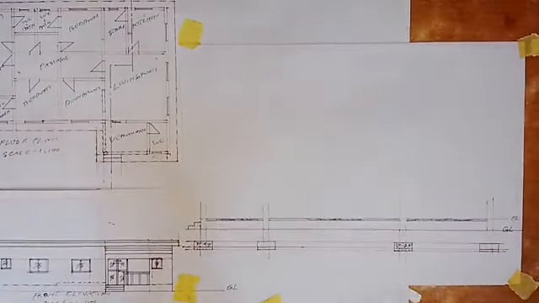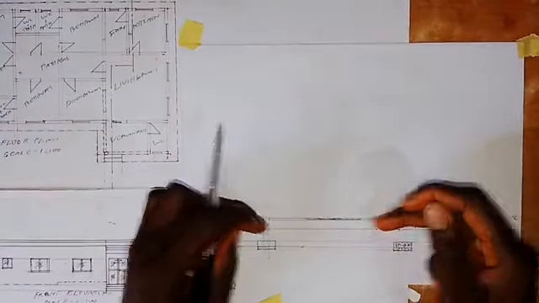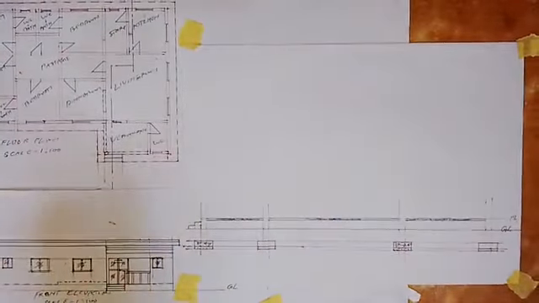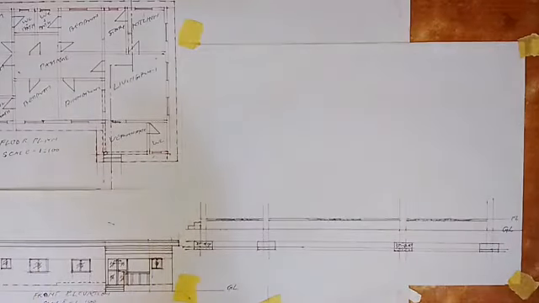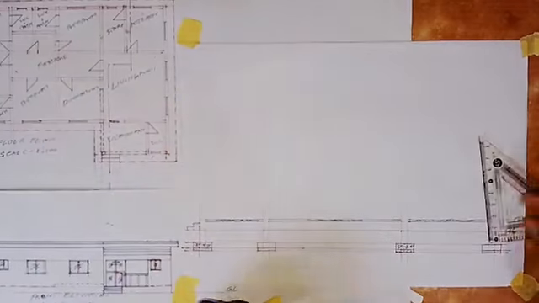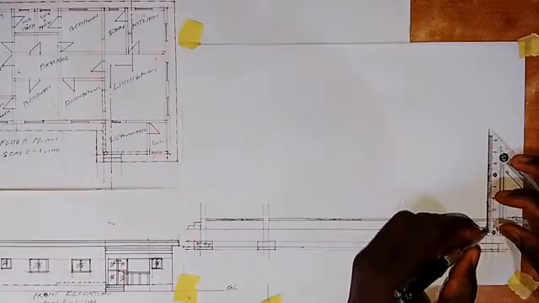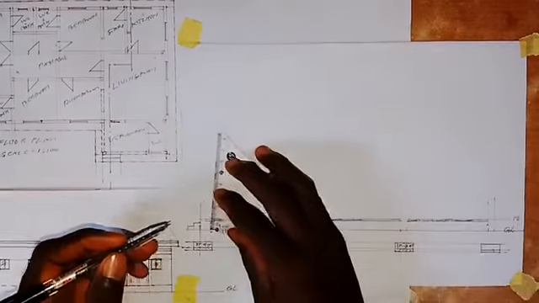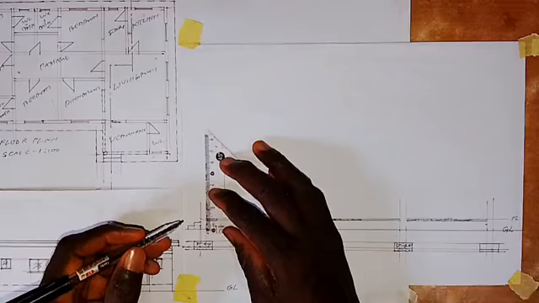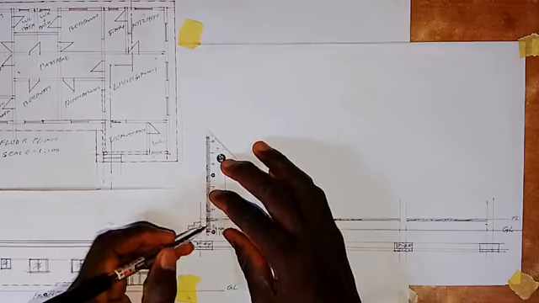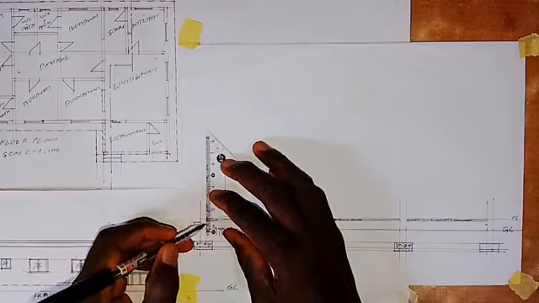Next, under these tiles we have the concrete slab. For the concrete slab, the thickness is 150. 150 by 50 will give us 3 millimeters, so we are taking a measurement of 3 millimeters. The concrete slab will pass through the walls, because the walls are built over the concrete slab. So we have this to be 3 millimeters.